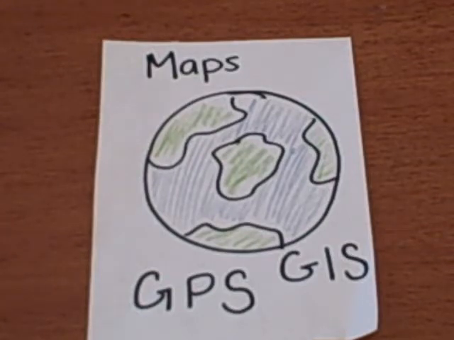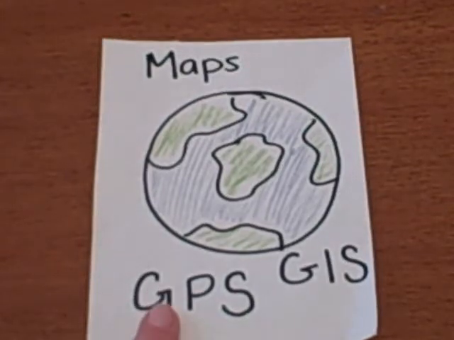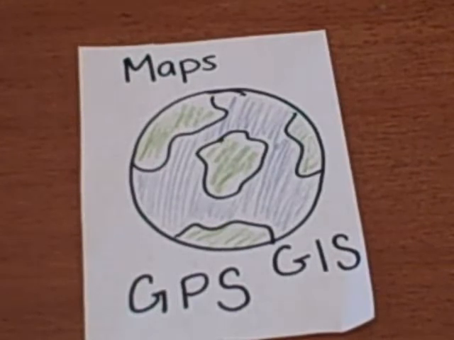You can also ask them, if your school has the technology, to use GPS systems to go into the field, which actually allows you to use the map visualization technology while you're out in the field. There's also Google Maps, which is really easy to use. It's also free, and allows your students to visualize geographic regions. So that's great.